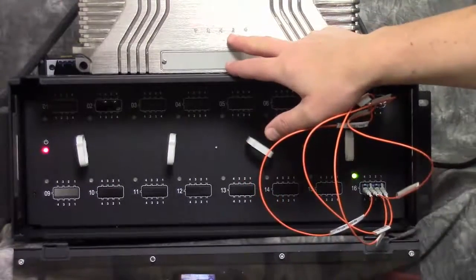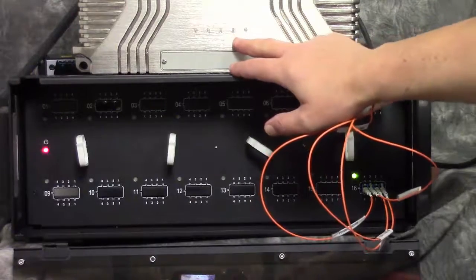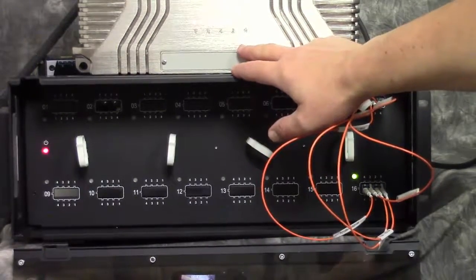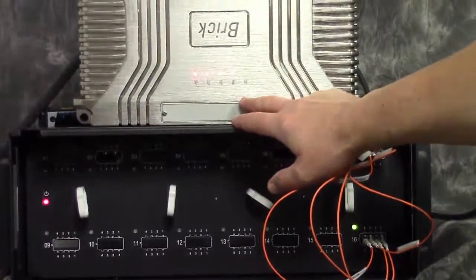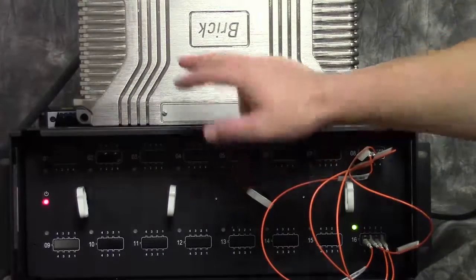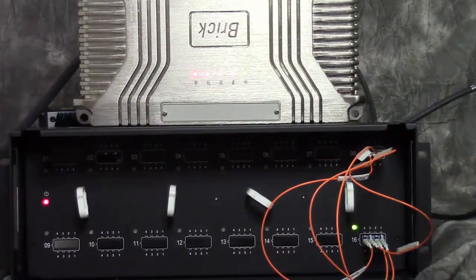You can see all 4 channels have lit up on the box. They're red, indicating that the communication hasn't been established correctly between the brick and the UR relay.